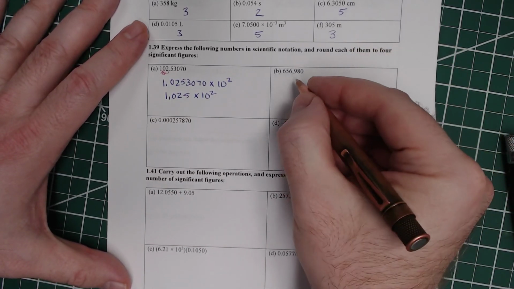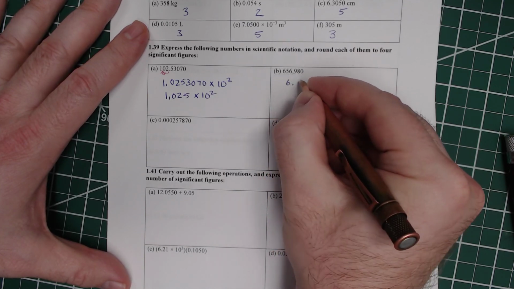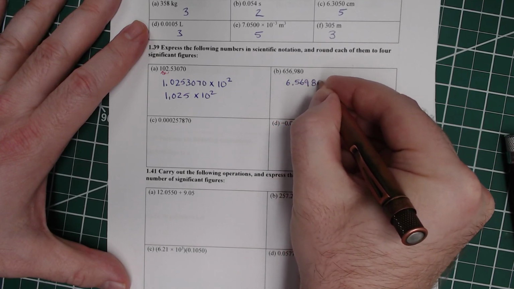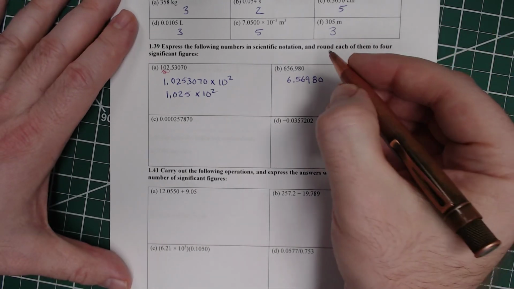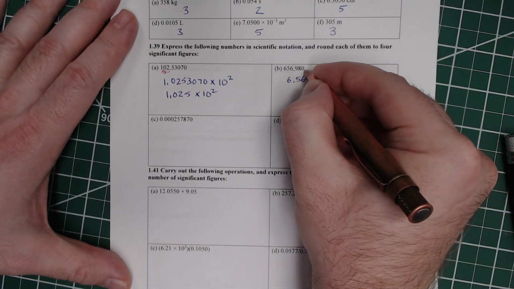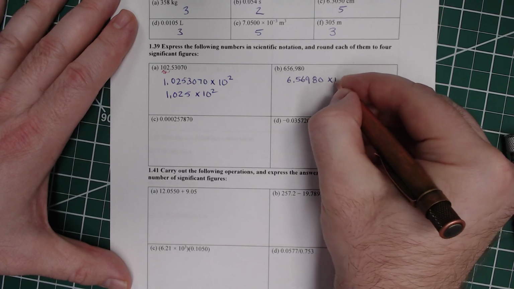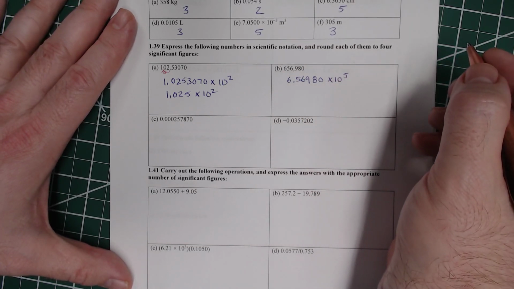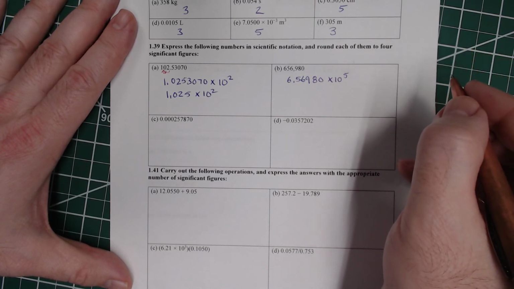All right. Next, let's go ahead and do this one. So 6.56980. And we want to say, well, how many did we count over? Well, there is no decimal point written, but if there were, it would be right here. So the number we have to count over is 1, 2, 3, 4, 5. So times 10 to the 5th. So 6.56980 times 10 to the 5th.